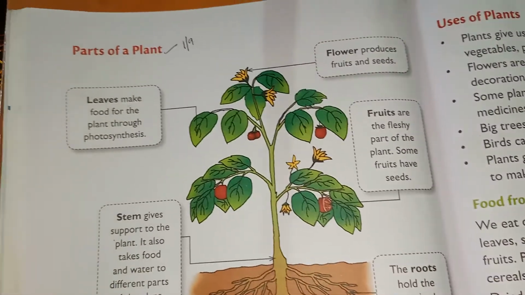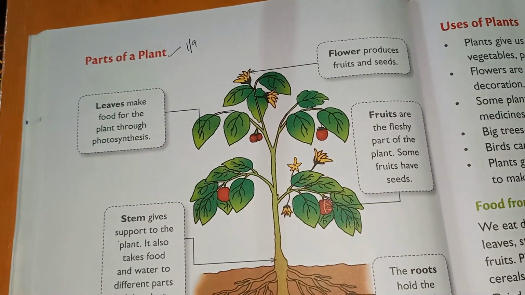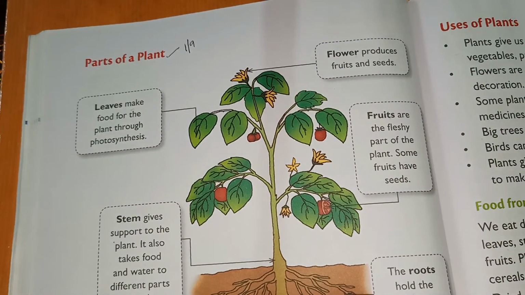We also learned different parts of plant in this chapter.